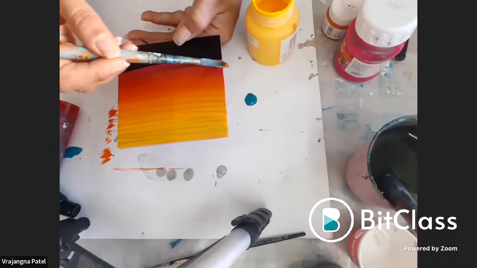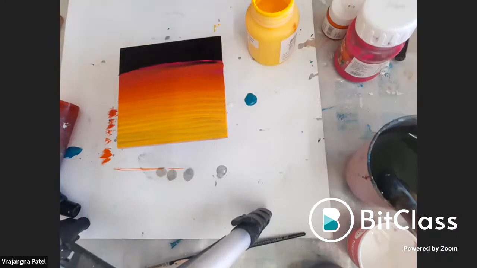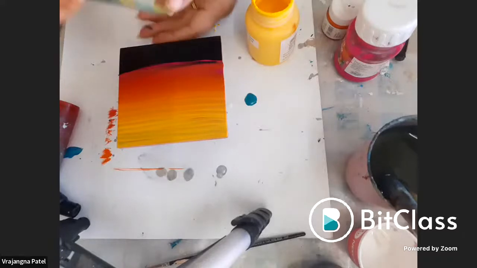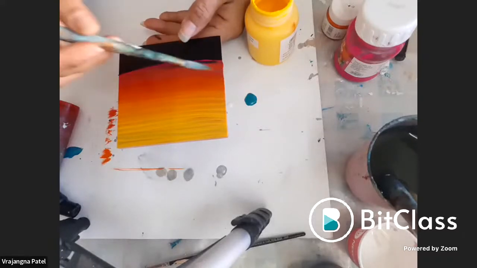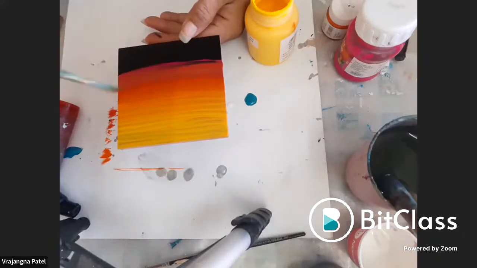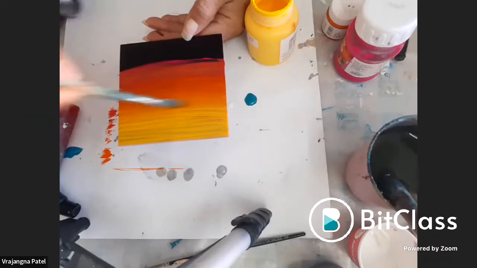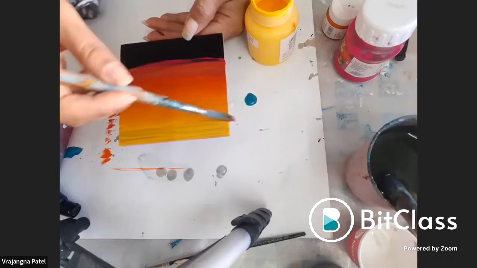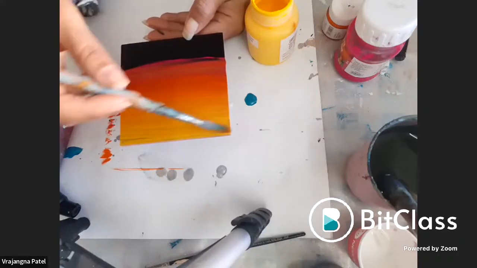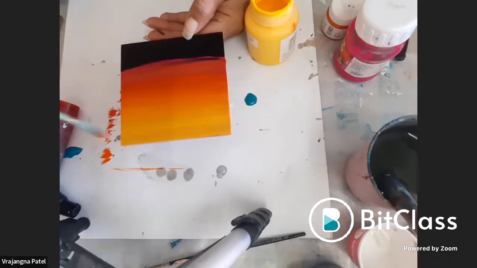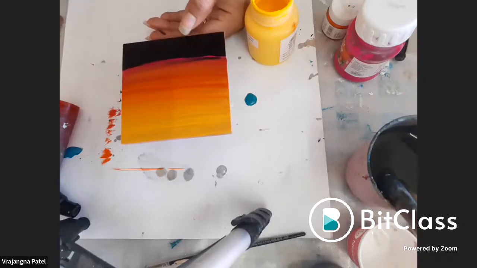Now if you want a bit of your water to be more towards pink, then again start from the bottom and then go up. You'll have more of your orange yellow shade, but just blend it from top to bottom or bottom to top and you will get the complete shades that you want.